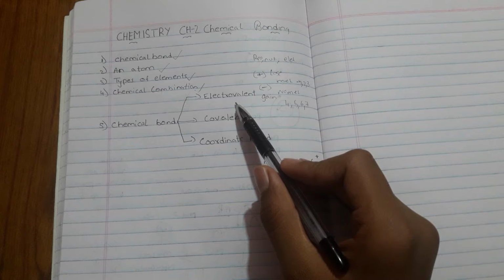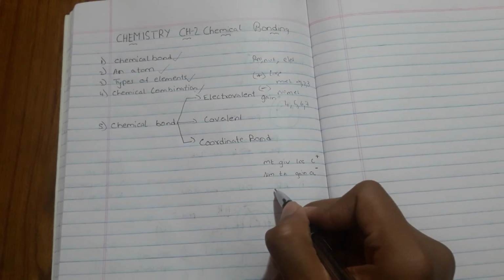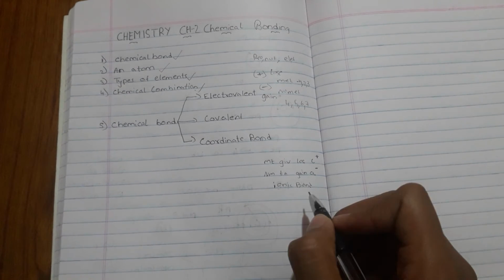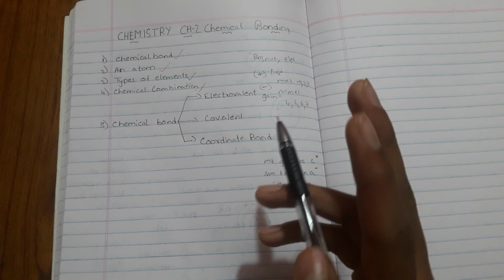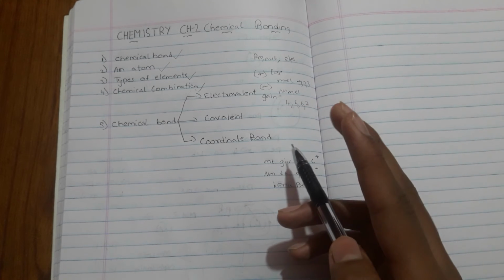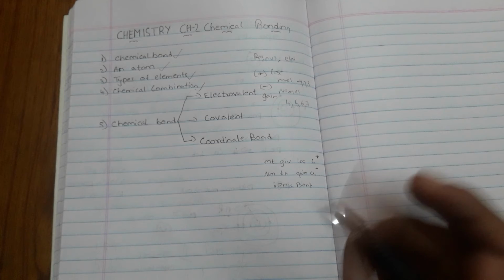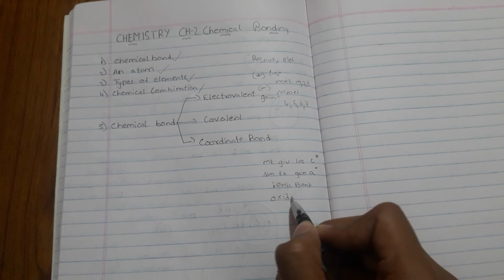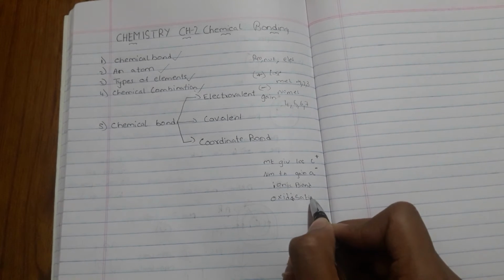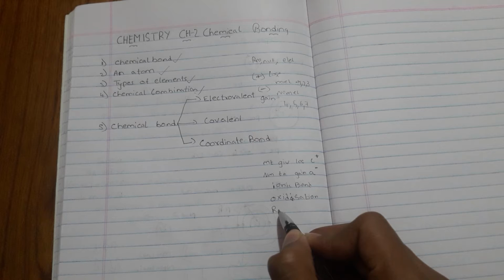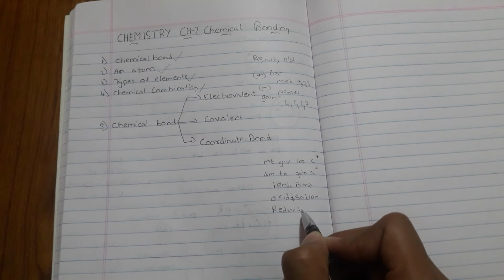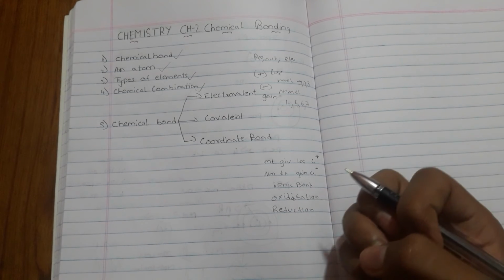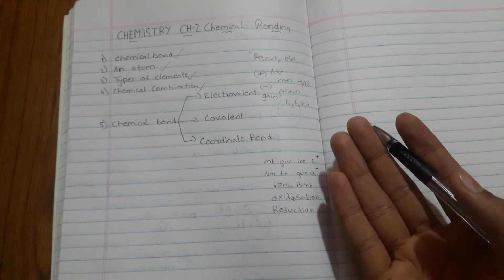Electrovalent bond is also known as ionic bond. Again, in electrovalent bond there are two processes: oxidization and reduction. Oxidization is the process of gaining electrons to get a stable configuration.